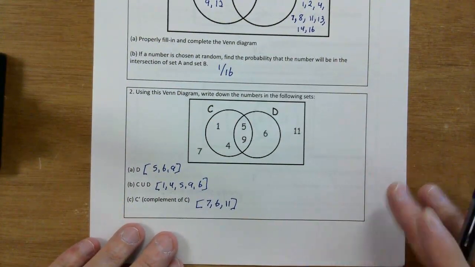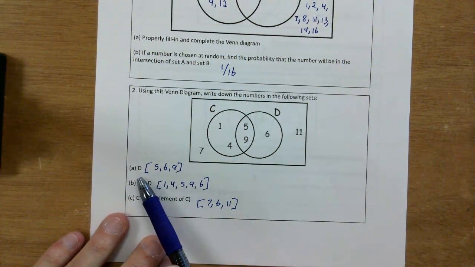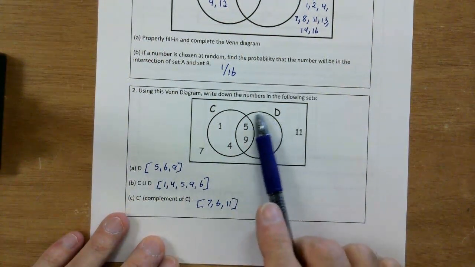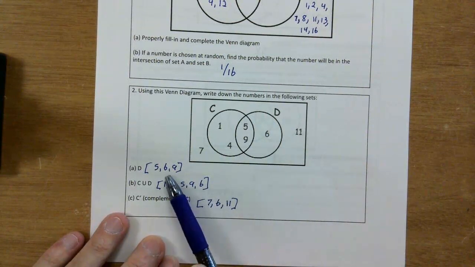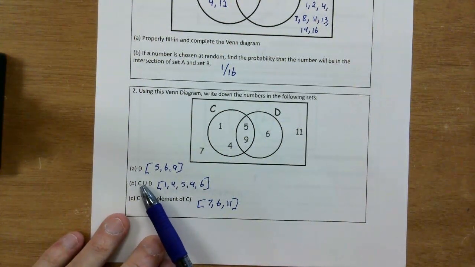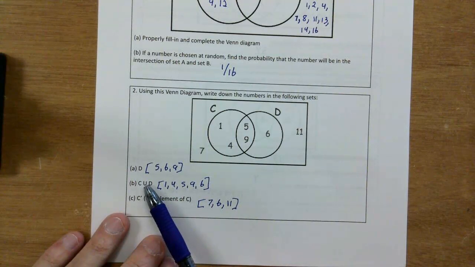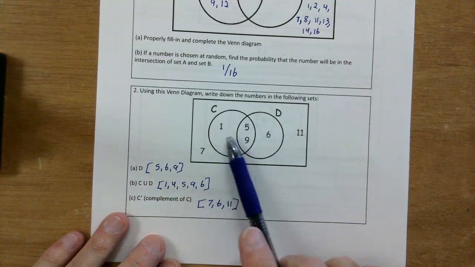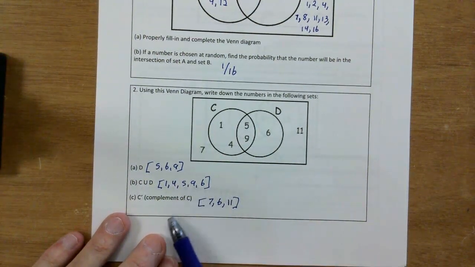Number 2 here. Again, what's set D? It's everything in the circle D here, 5, 9, and 6. All right, the union is both of them together. The union, when it's right side up, think larger. It's larger, right side up. It holds more water like a cup. So it's all of them together. 1, 4, 5, 9, 6, okay?